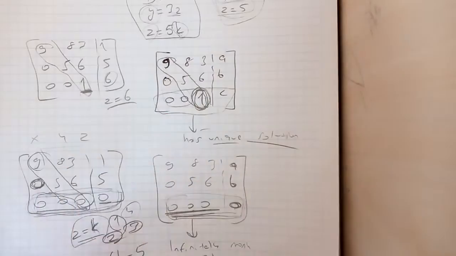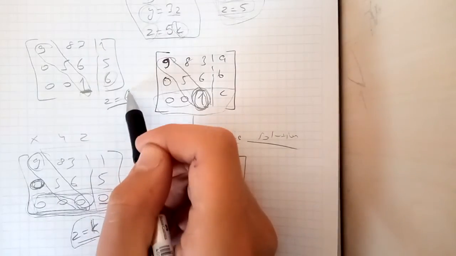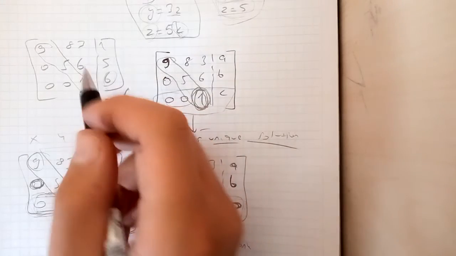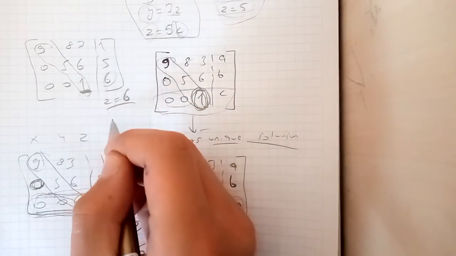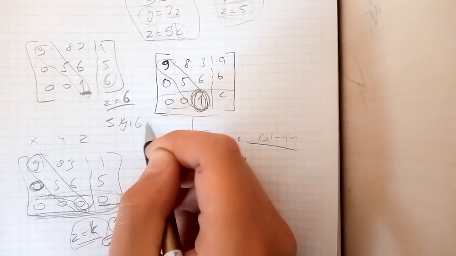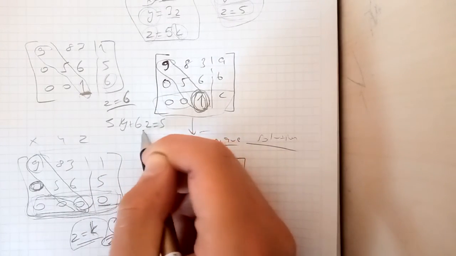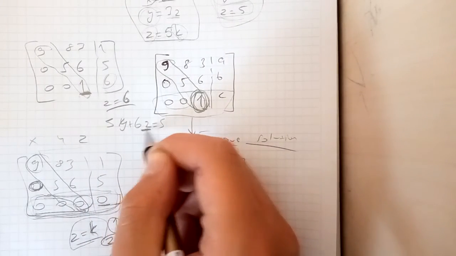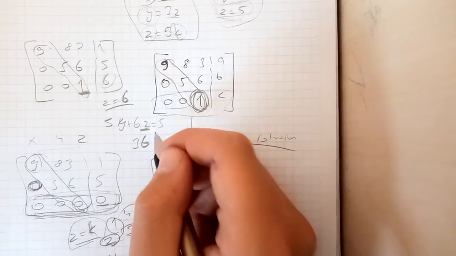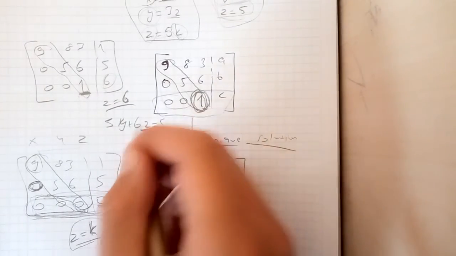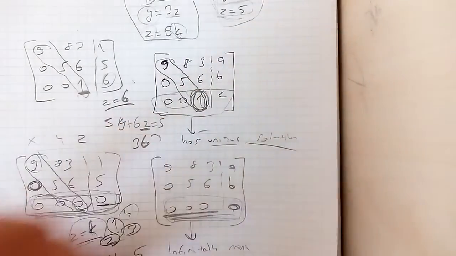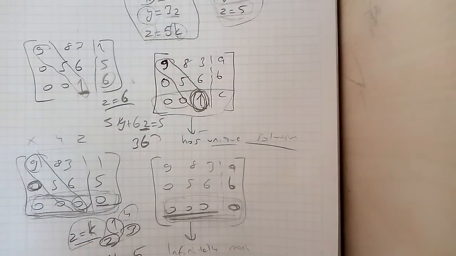Already we found our z and it is a constant number. You can't change it. It is unique. And when you replace it here, it will be 5y plus 6z equal 5. When you write 6 instead of z here, it will be 36. And when you make the operations, you will find y. Again, it is a constant and it is a number which can't be changed.